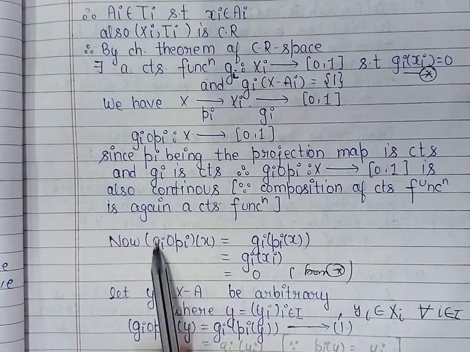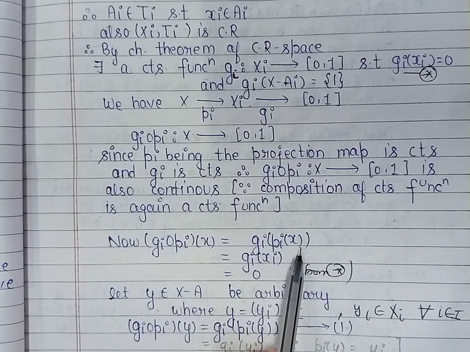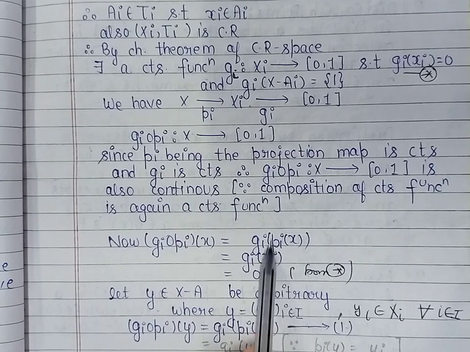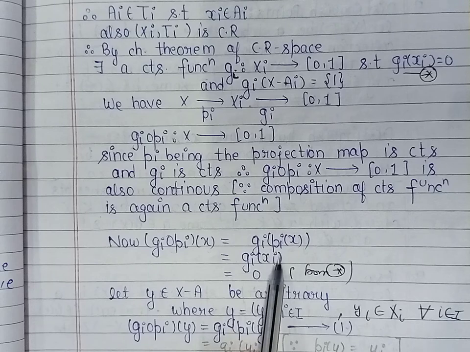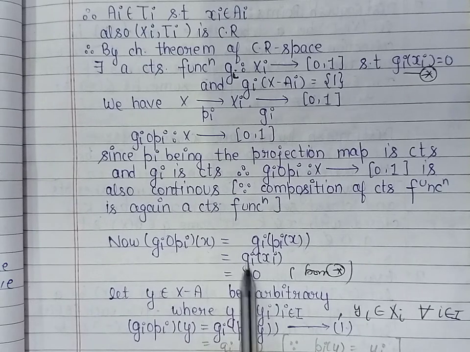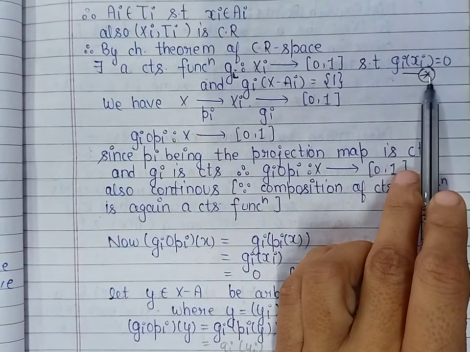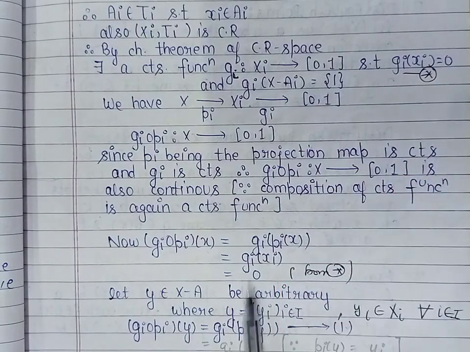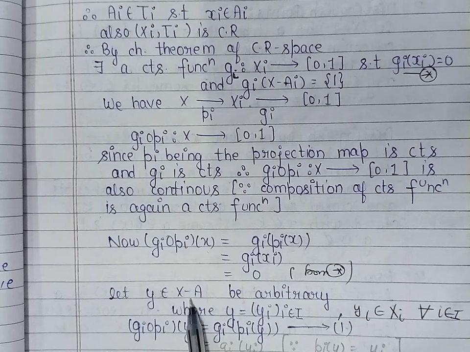Now let us find the image of the point x under this mapping. By definition of composition, this can further be written as gi of pi of x. Now by definition of the ith projection map, pi of x is the ith coordinate of the point x, which means xi. So this becomes gi of xi. Now from here gi of xi is 0. So this is 0.